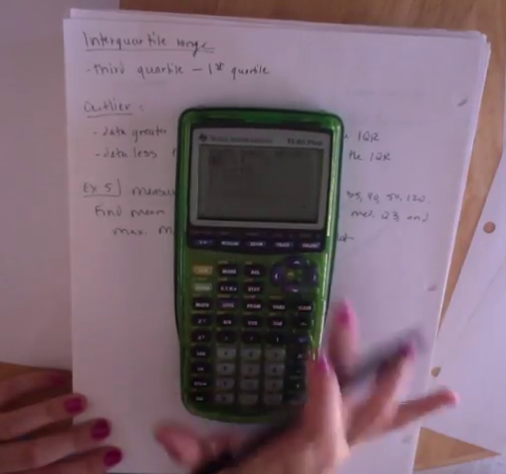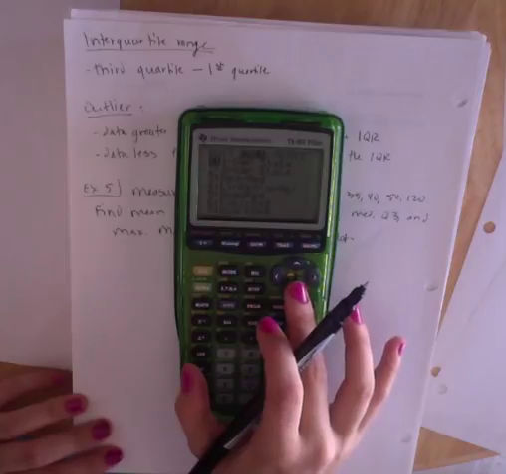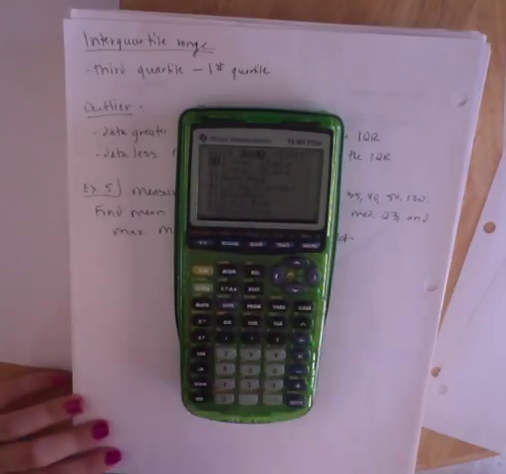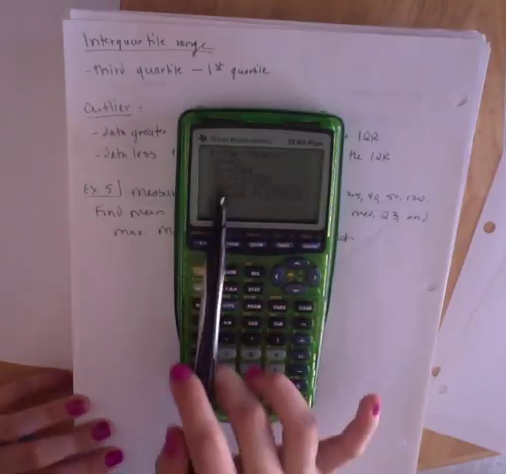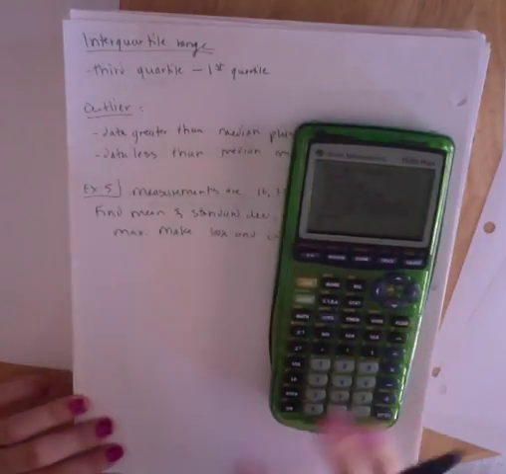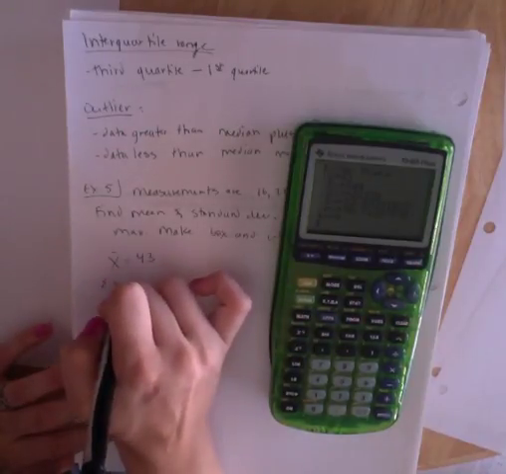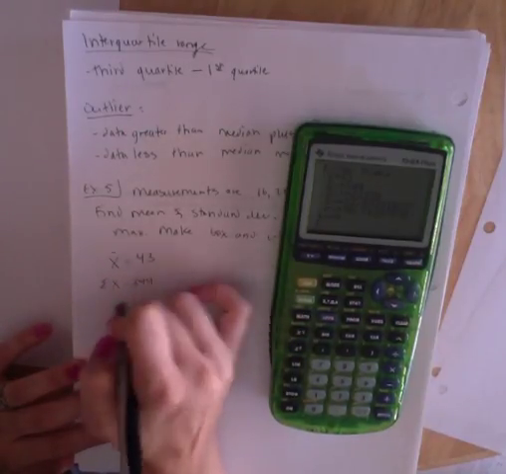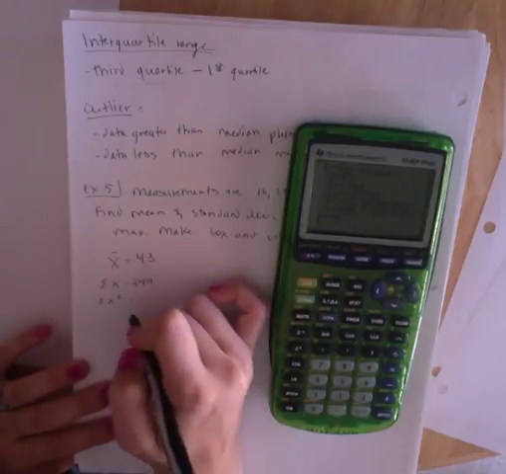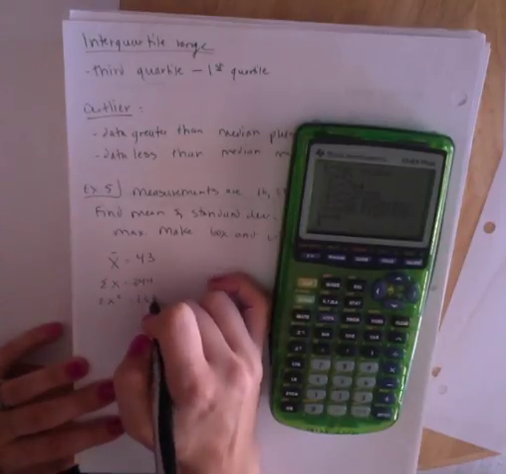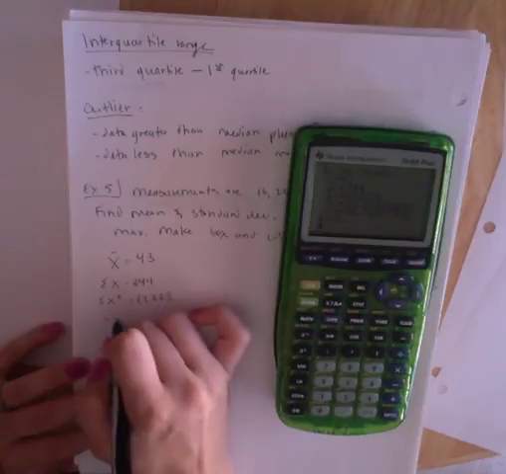We go back to stat and over to calc. The first option is one variable statistics. That's what we're doing. So you press enter again, and it gives you all of this information. So I'll write it down. It says x bar is 43, sigma x is 344. It's not really a sigma, but it's the easiest way to describe it.